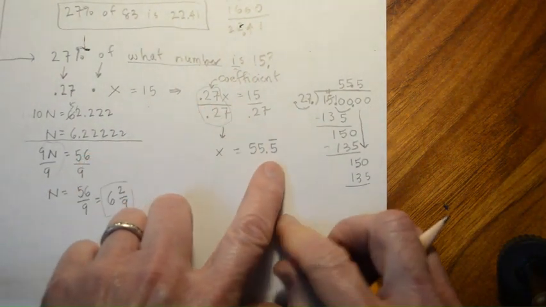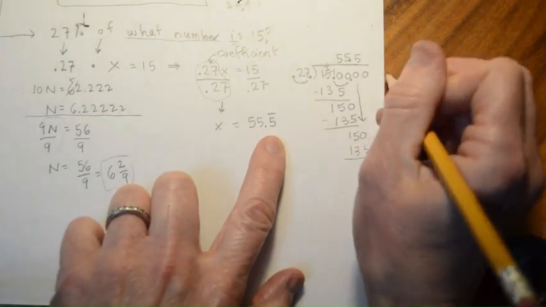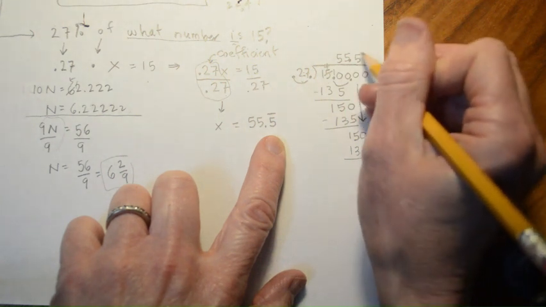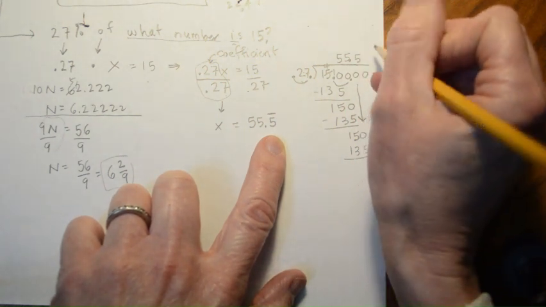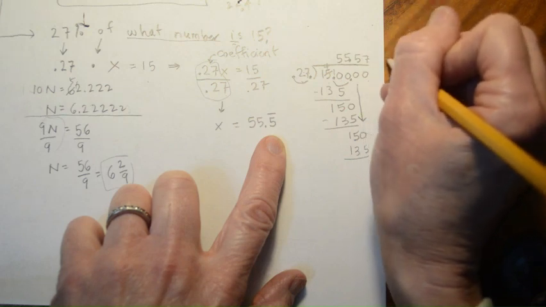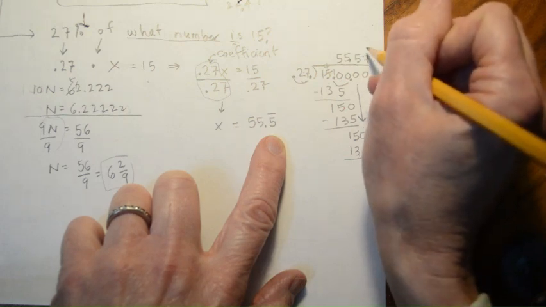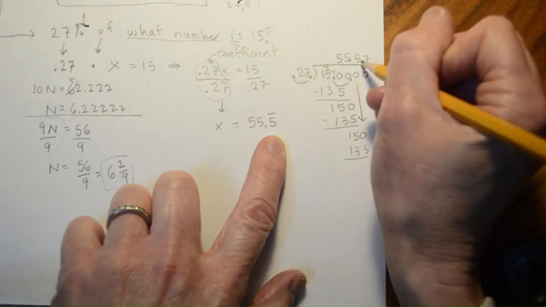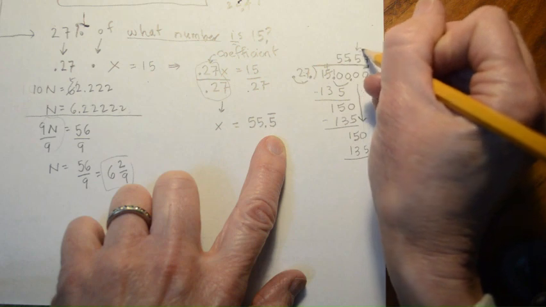All right. If it doesn't repeat like this, if it keeps going, I would say just go one more spot and then round. So let's say this didn't repeat and we found out that this was, let's say, a 7. Instead of continuing to go on, to round, I look at this place, right? I want to round to this place. I look at its neighbor.